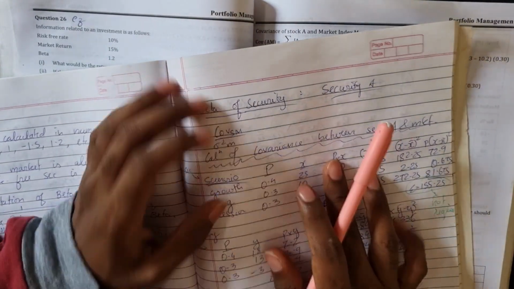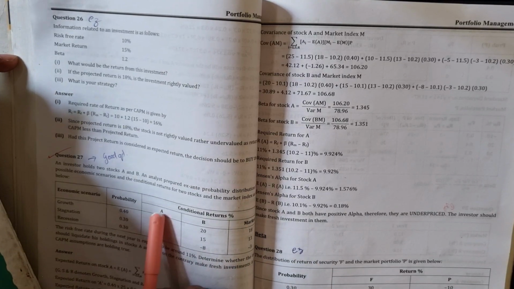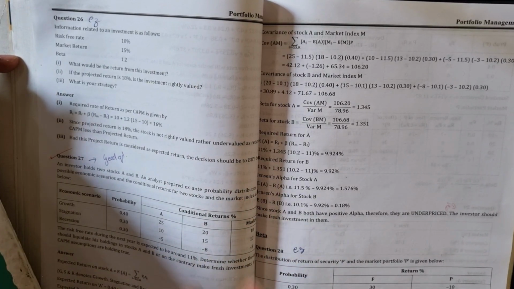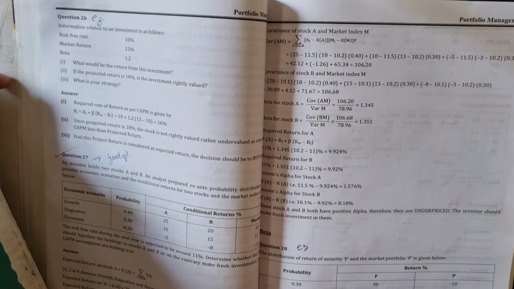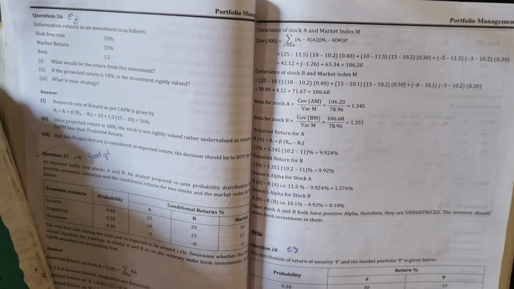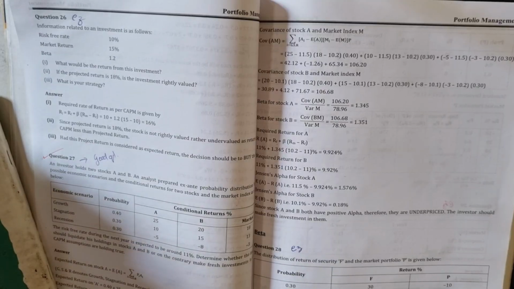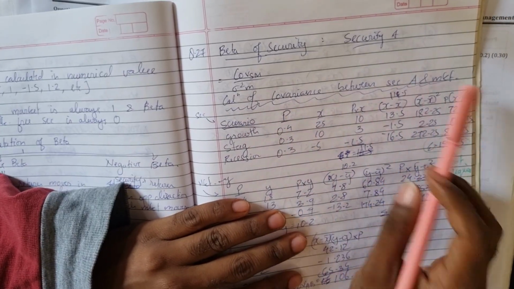So firstly, we need to find covariance between security and market. Security A is different and security B is different. So security A with market and B with market, we have to find separately, and both the securities' beta will be different. We need to give decision. So we'll just start. First we'll take covariance between security A and the market.